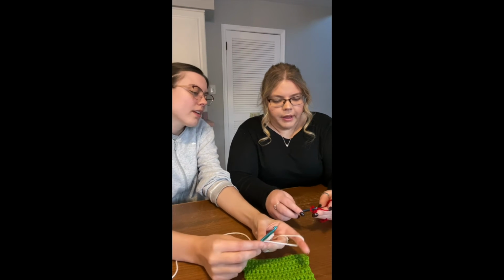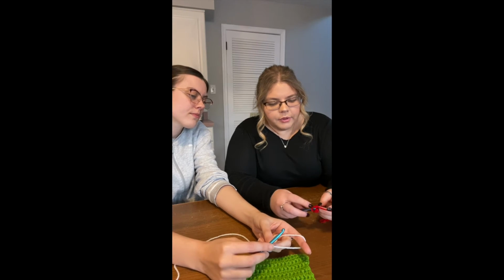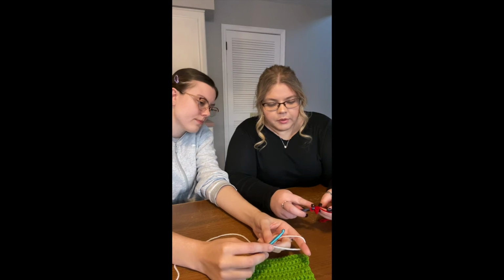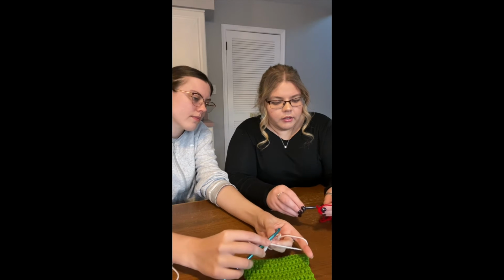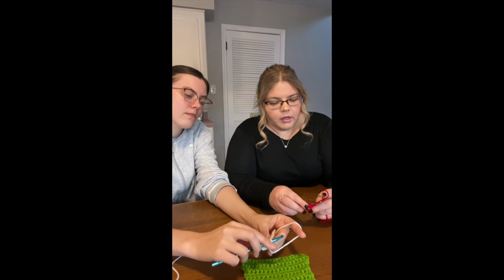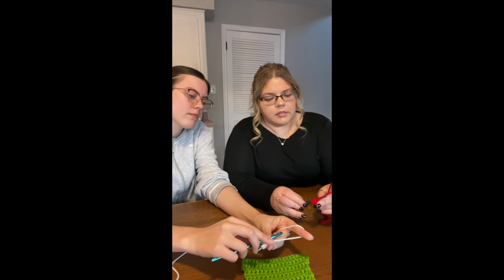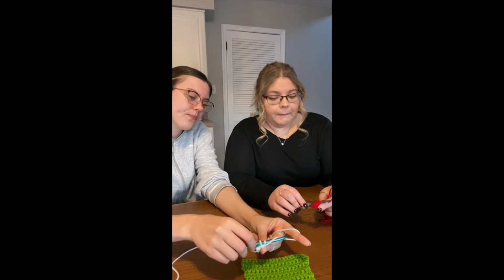Right. Okay. Okay, so now you show me this one. So then I would be going into the next hole down, which would be this one. Right? Yep. Okay, so I will slide my hook through, and then I will slide my crochet hook up to yarn over. Right.